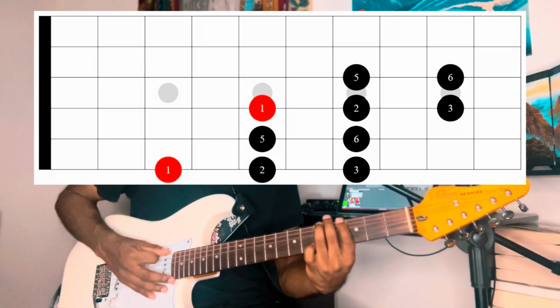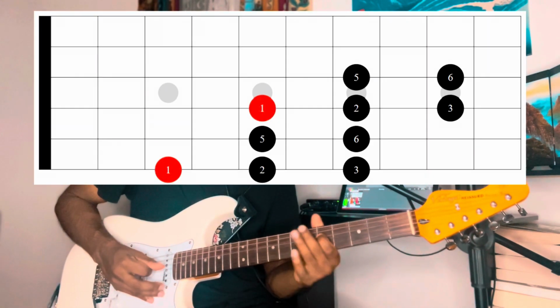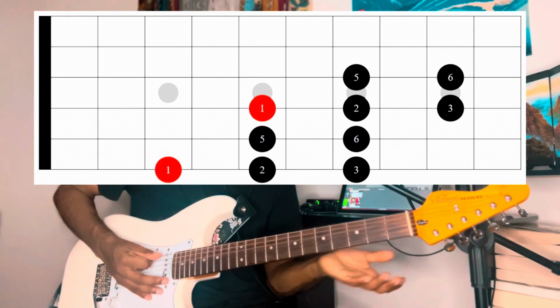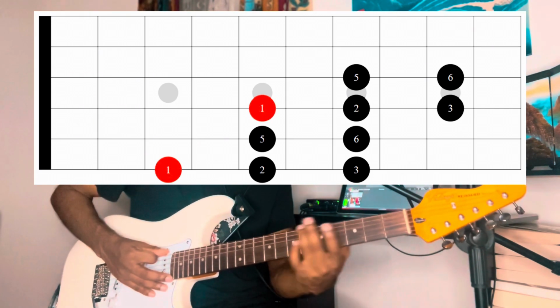The exercise we're going to do is something called call and response, and essentially all I'm going to do is ask you a question on my guitar. I'm going to play any sentence with 1, 2, 3, 5, 6, and then your job is to make a response. So for an example, I'll just do this. That's my question. Your answer could be slide into 3 2 times.